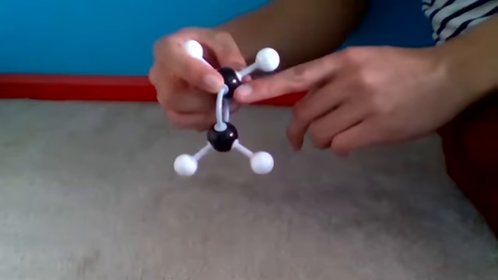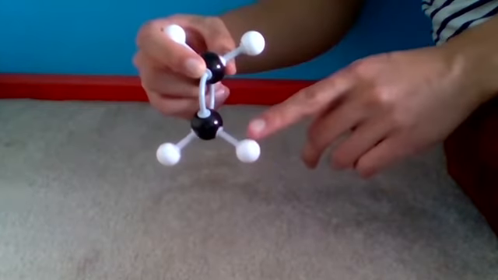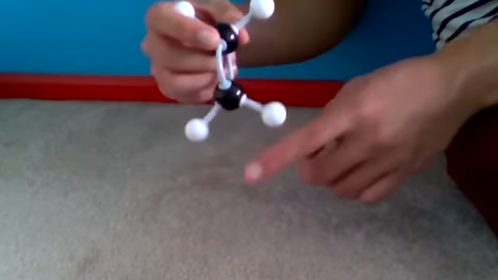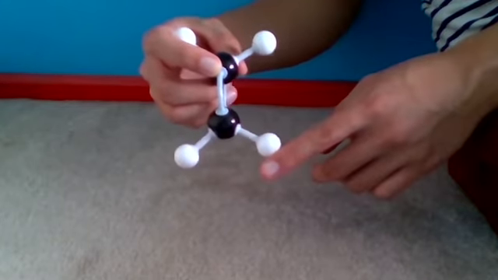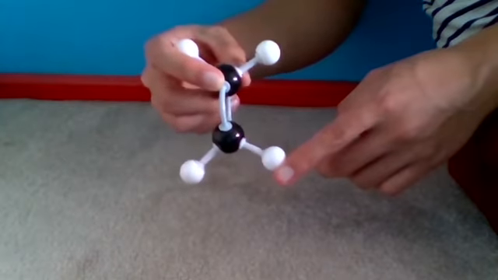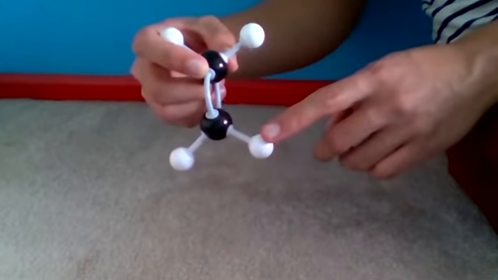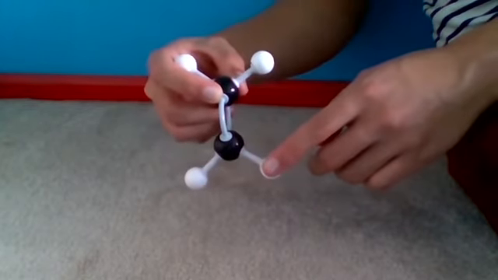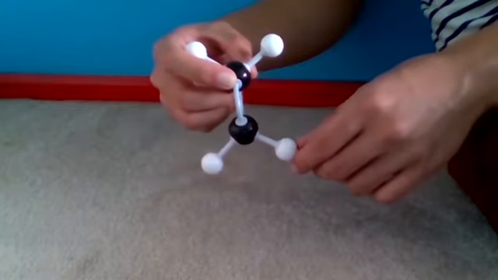And at the same time, we can see that the atoms around the carbon are also in that same shape. So the electron shape is trigonal planar, and so is the molecular shape around the carbon. Right, right.